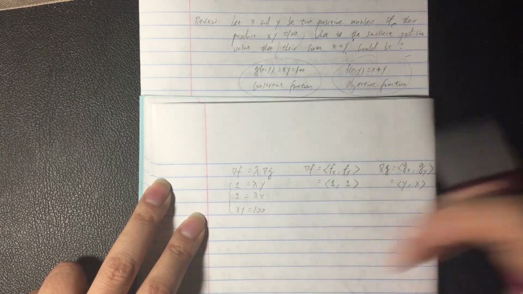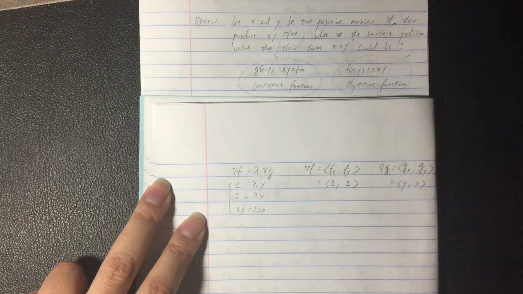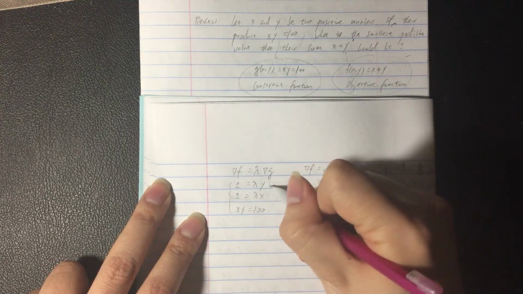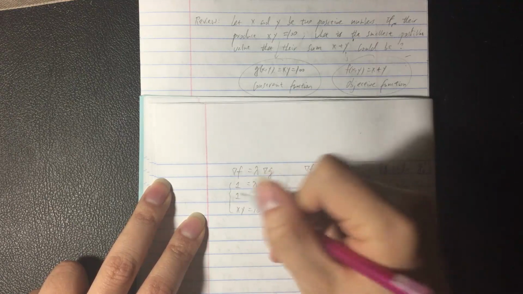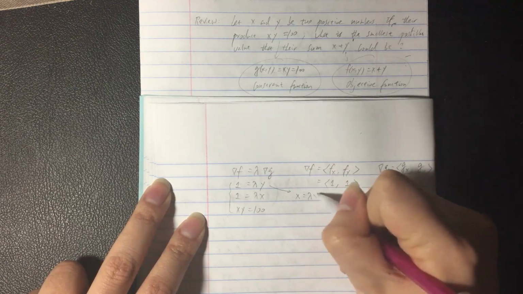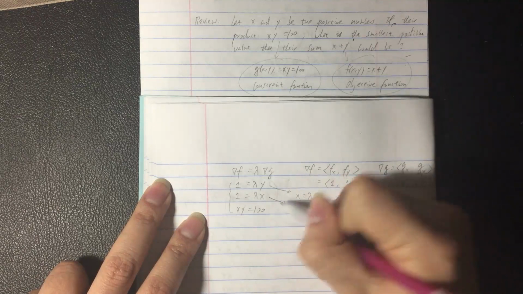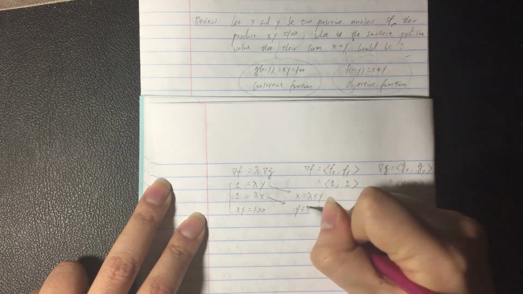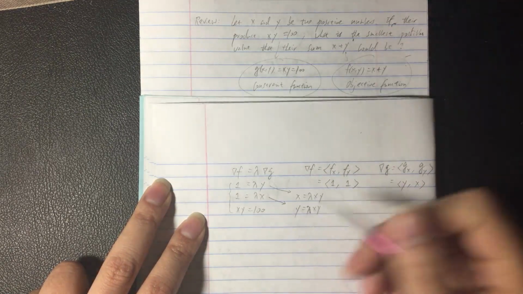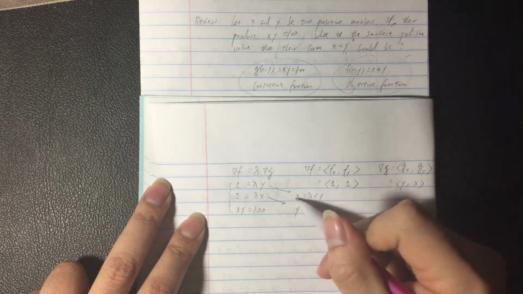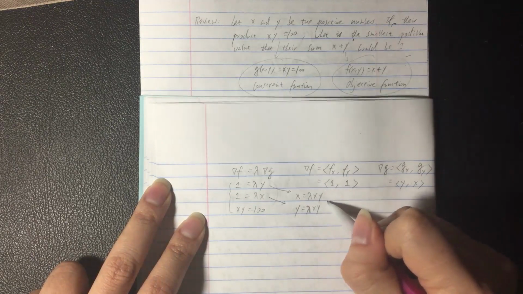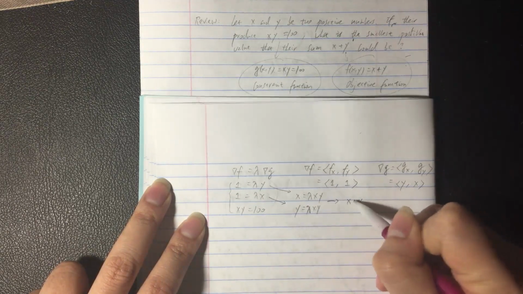How can we solve these equations? We can try to eliminate some variable first. If I multiply the first equation by x, I get x equal to lambda times x y. If I multiply the second equation by y, I have y equal to lambda times x y. If I combine these two equations together, that means x equal to y.